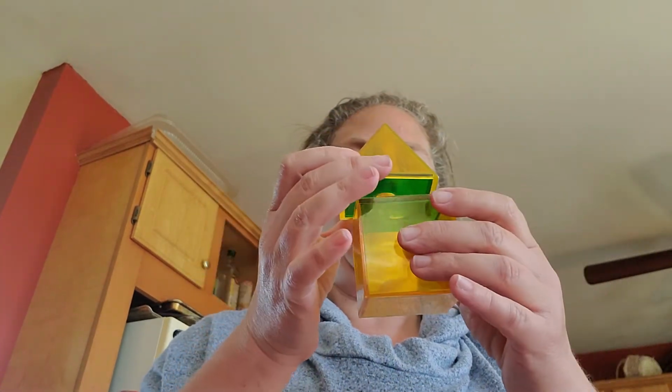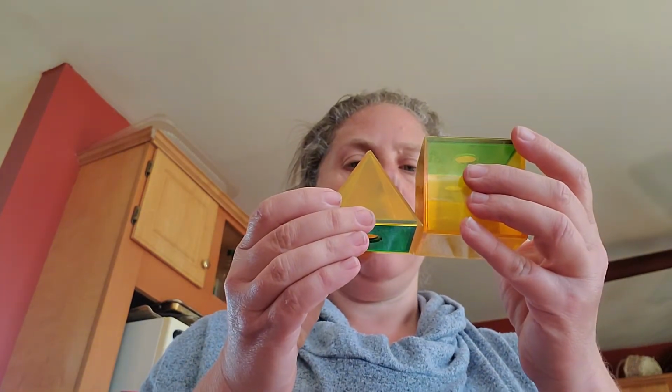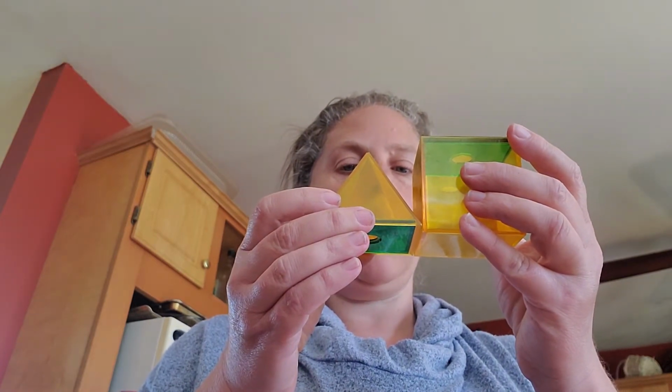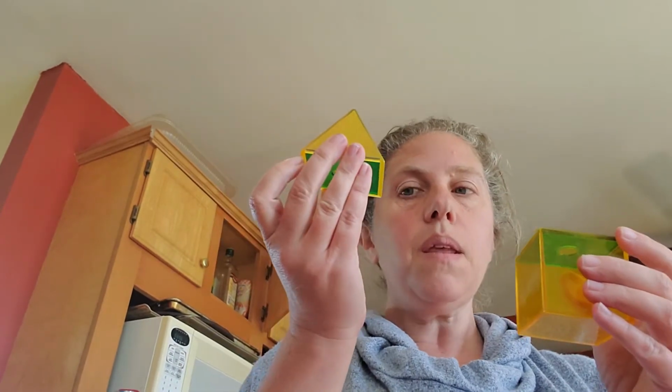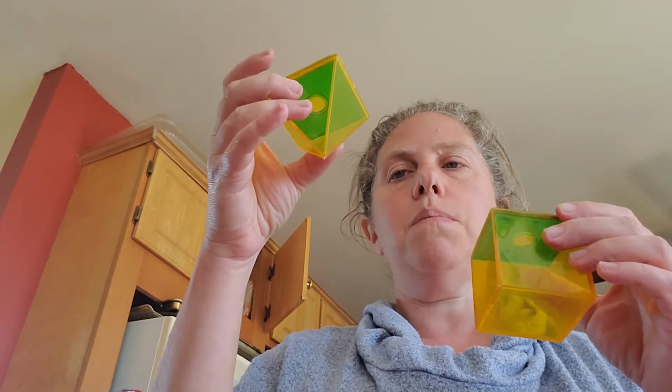I have a pyramid and I have a cube, and they have the same size base. They both have square bases, and they have the same height. And I want you to right now take a guess in your head. So let me just explain first. I'm gonna fill this pyramid with water, and I'm gonna dump the water into the cube, and I want to figure out how many of these pyramids it would take to fill the cube. Take a guess right now. How many? How do you think the volume of the pyramid compares to the volume of the cube?